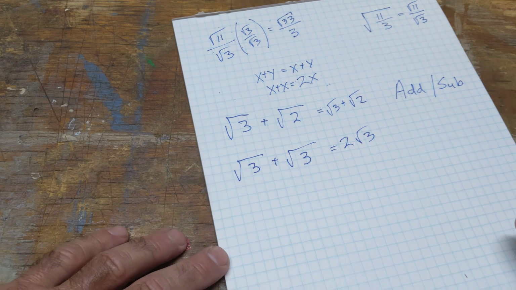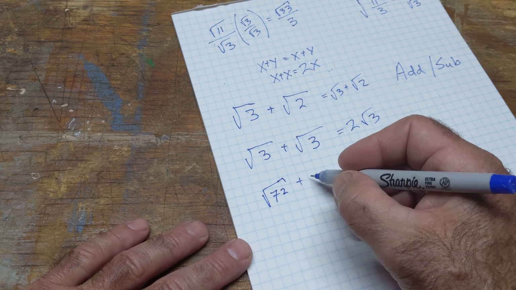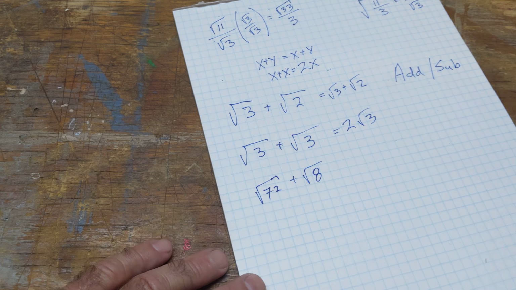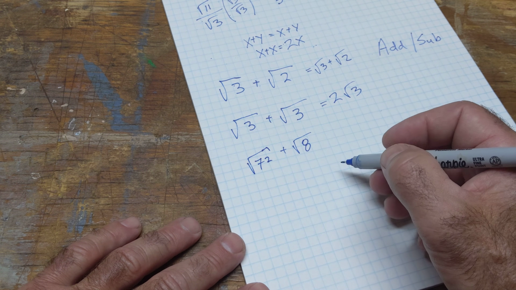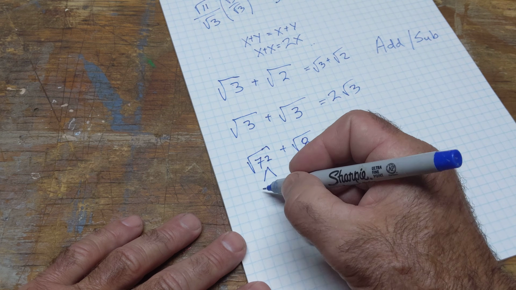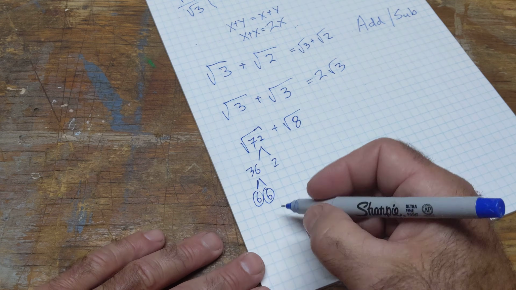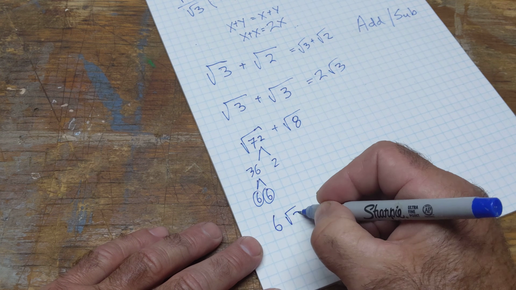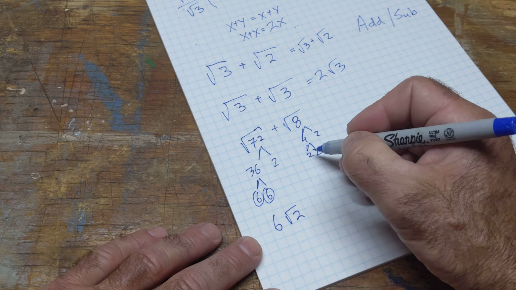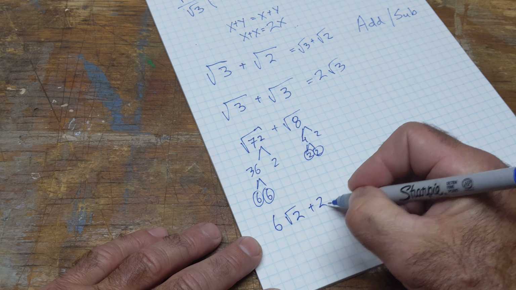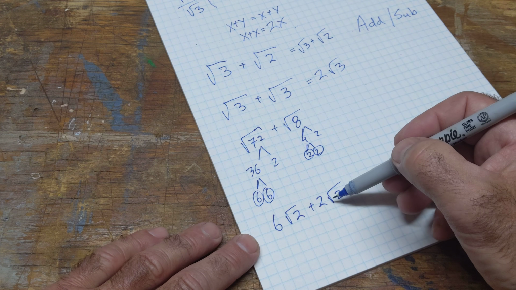Let's say I have root 72 plus root 8. They're dissimilar square roots, so I can't add them, but I could simplify them first and then see if the roots are the same. So like we did before, root 72 is 36 and 2. Pair of 6's, one comes out, so root 72 is equivalent to 6 root 2. Then on the root 8, I have a 4 and a 2. Pair of 2's here, one comes out, and then one stays in because there's no pair for that one. So root 8 is equivalent to 2 root 2.